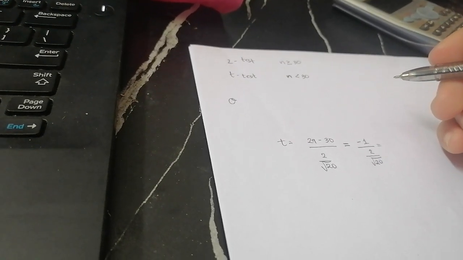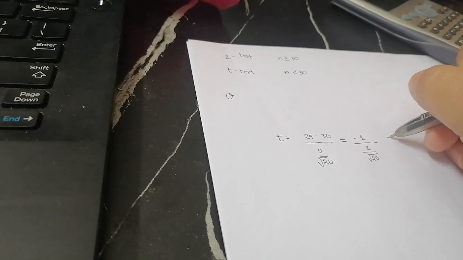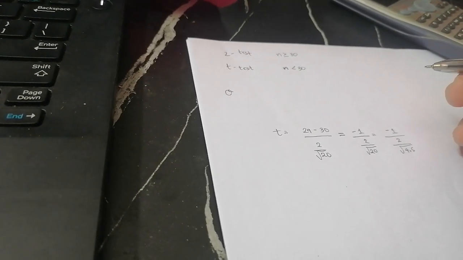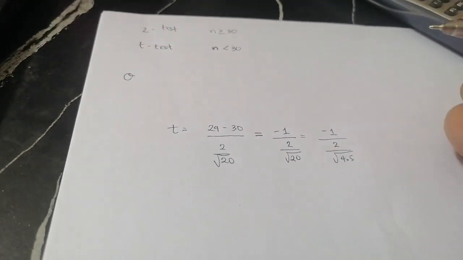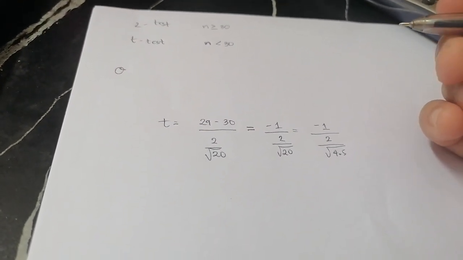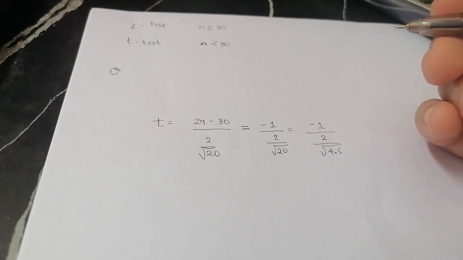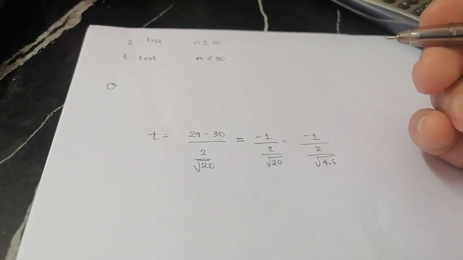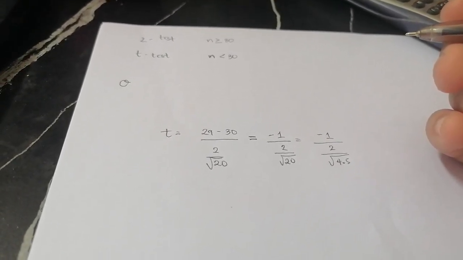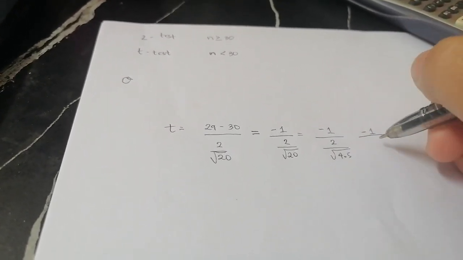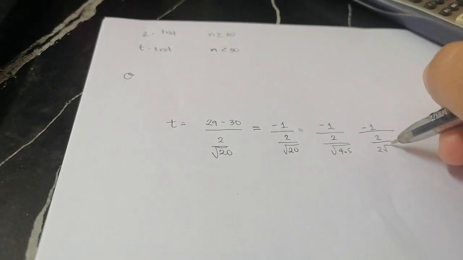As you'll know, our 20 has a factor which is 4 times 5, right? So negative 1 divided by 2 divided by square root of 4 times 5. If we get the square root of 4, that is 2, so 2 times square root of 5. The 5 is not simplifiable anymore, it's already in lowest terms. So the square root of 4 is 2, right? So negative 1 divided by 2 divided by 2 square root of 5.